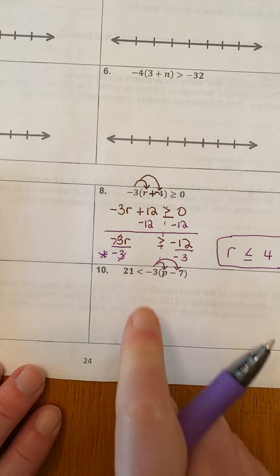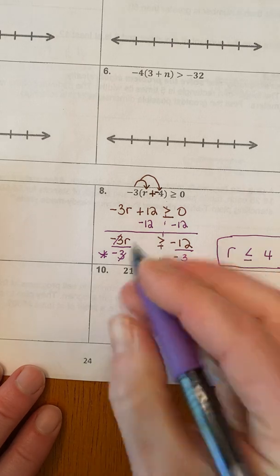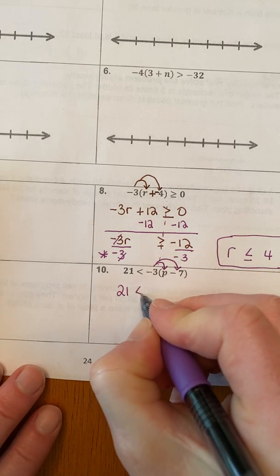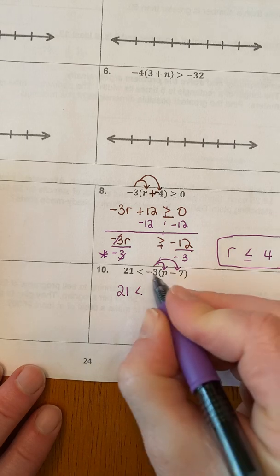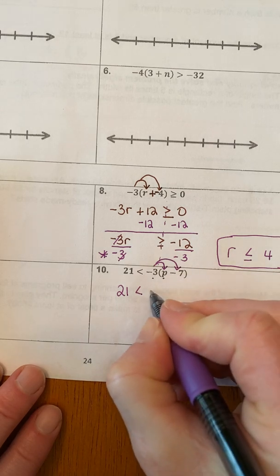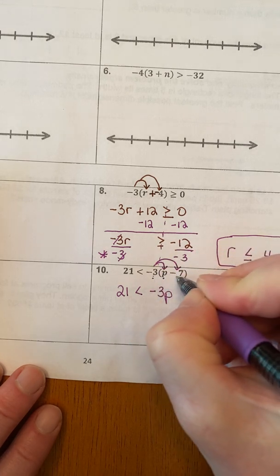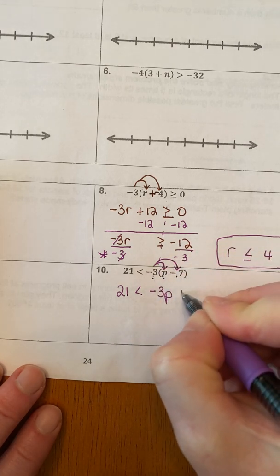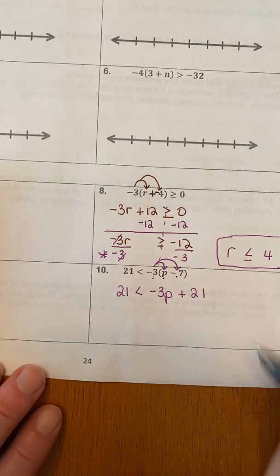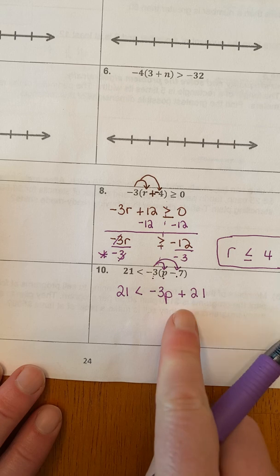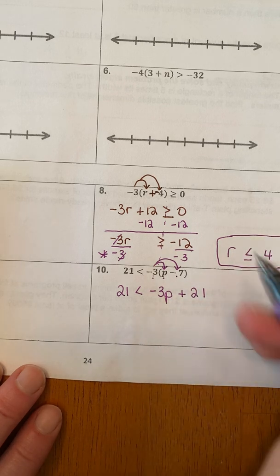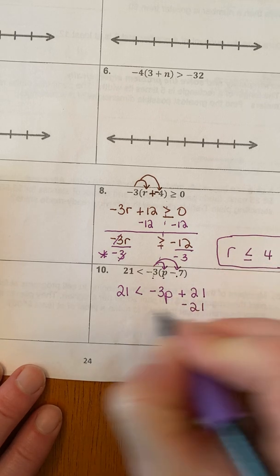So I'm going to simplify the right side of this inequality by distributing the negative 3. Negative 3 times p is negative 3p. Negative 3 times a negative 7 is positive, or plus, 21. So I go ahead and I undo that addition by subtracting.